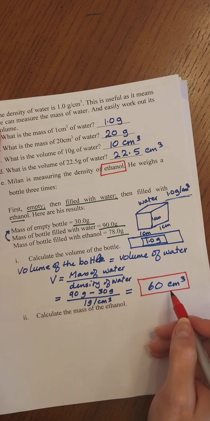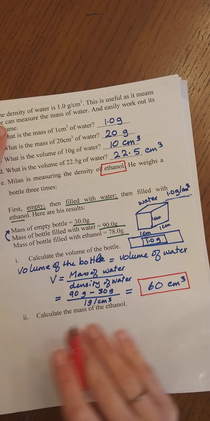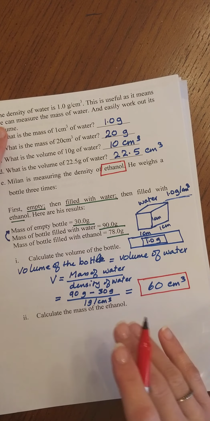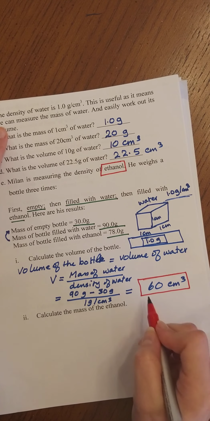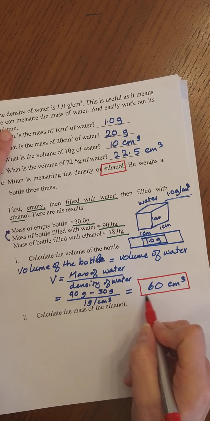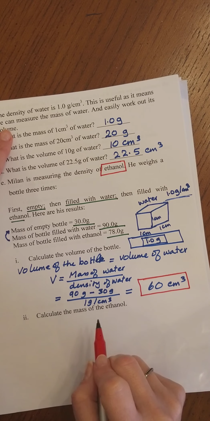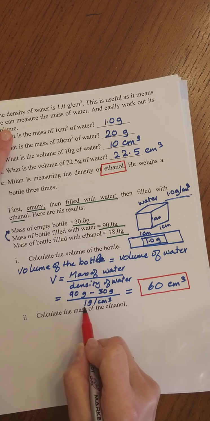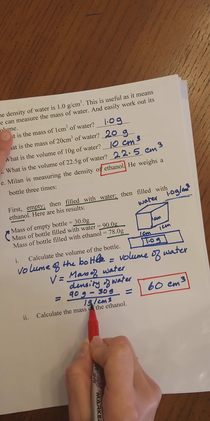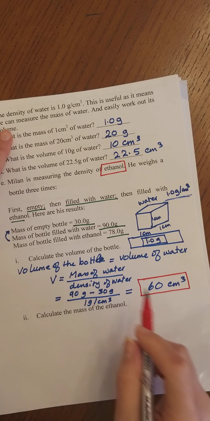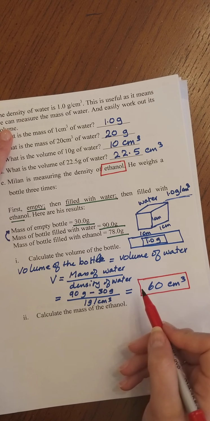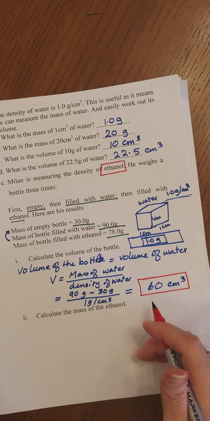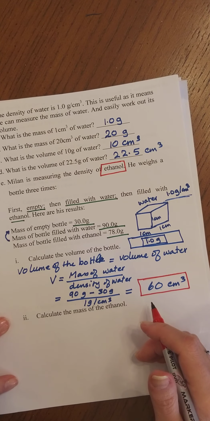Now, what happens if I put a different liquid in the same bottle and fill it to the same level? I will have the same volume. So any liquid I put now in the bottle, I know that it will occupy a volume of 60 centimeters cubic. So the use of water here and the information that the density of water is 1 gram per centimeter cubic enabled me to calculate the volume of the container or the bottle. Now we will move on to measuring the density of ethanol.